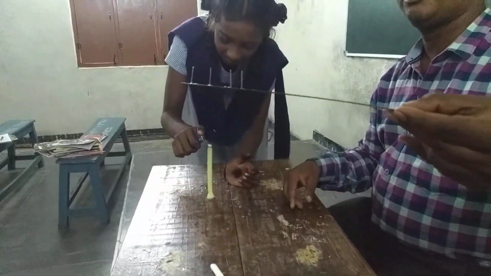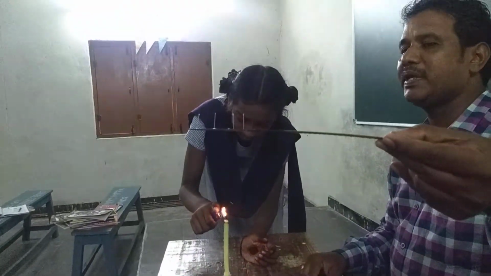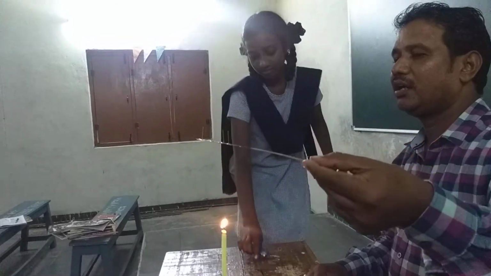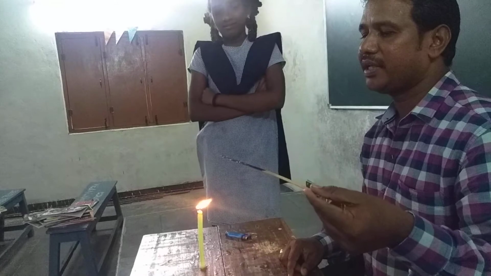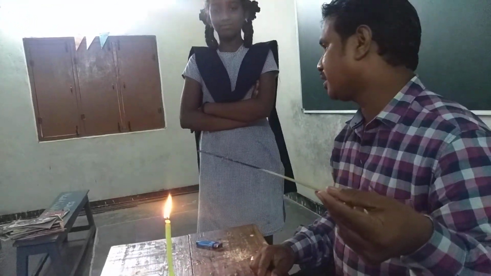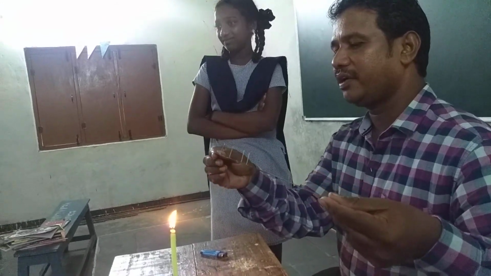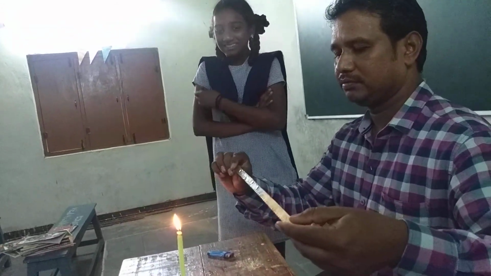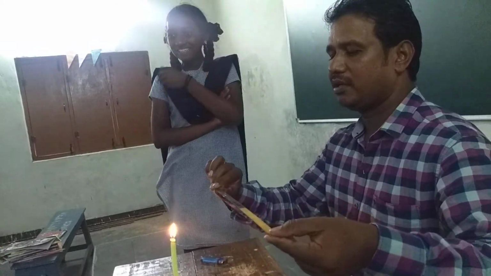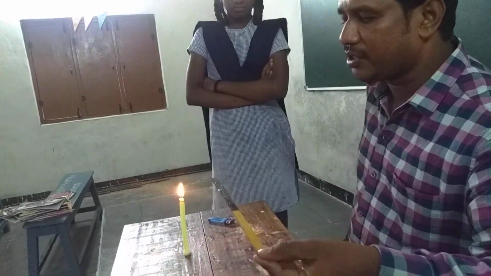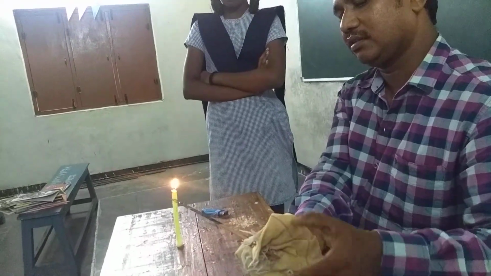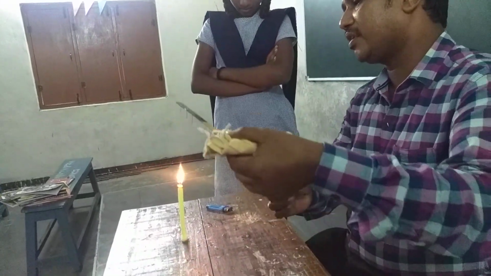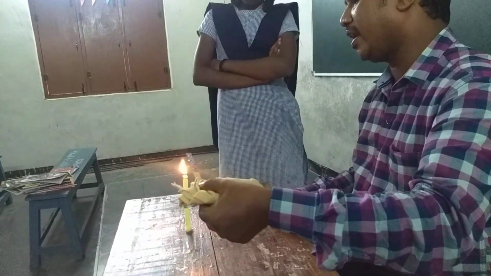Now look at the pins here. These pins are stuck with the help of candle wax. Our main motto of the experiment is how the heat is conducted. Now I am using my kerchief just to avoid the hotness. Just to observe carefully, I am heating from one end.